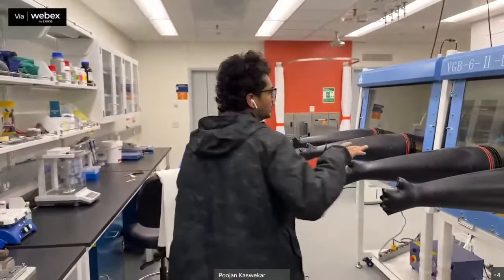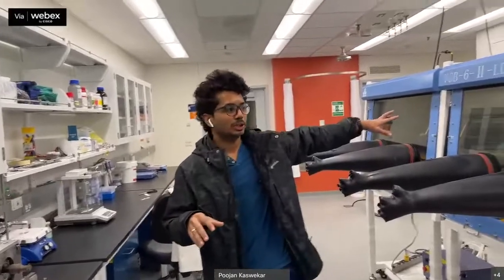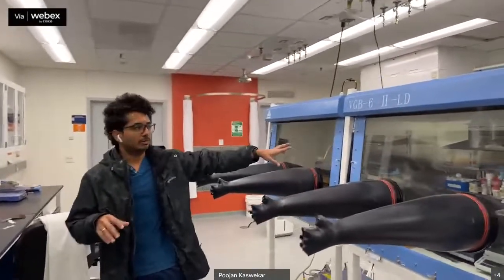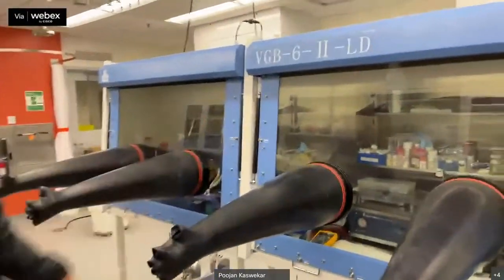I just want to introduce this lab. This is the pouch cell fabrication lab. We do synthesis of the material and pouch cell fabrication in this lab. This is one more glove box we have, but this one doesn't have any evaporator. This whole glove box is dedicated to battery fabrication.